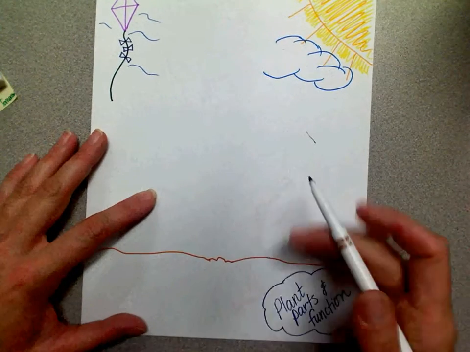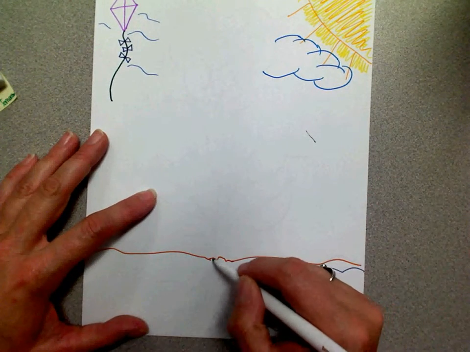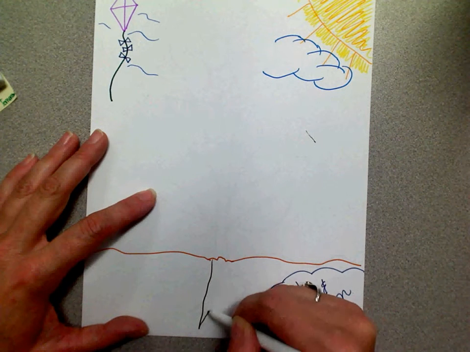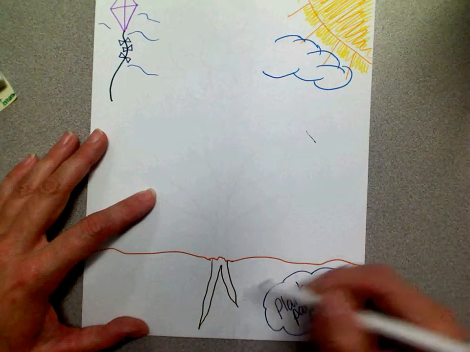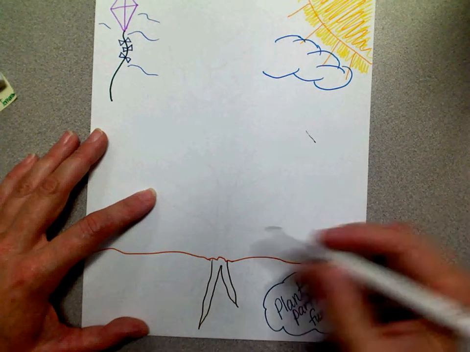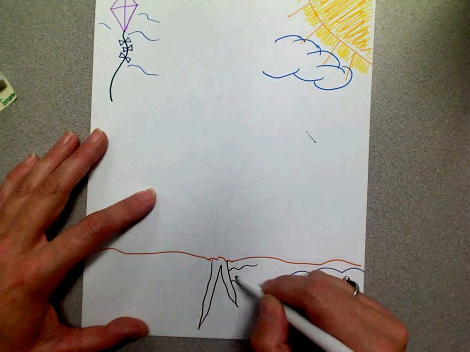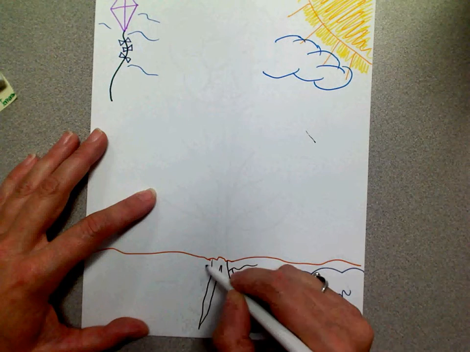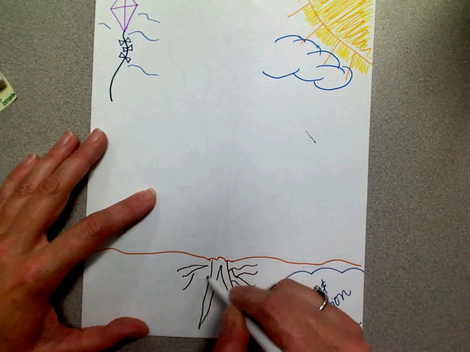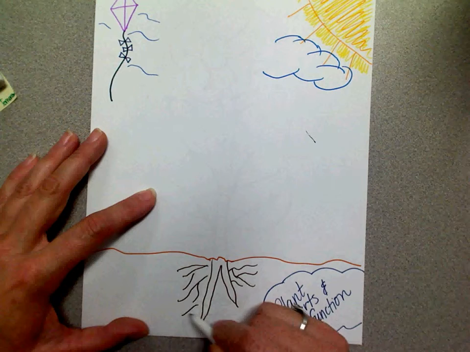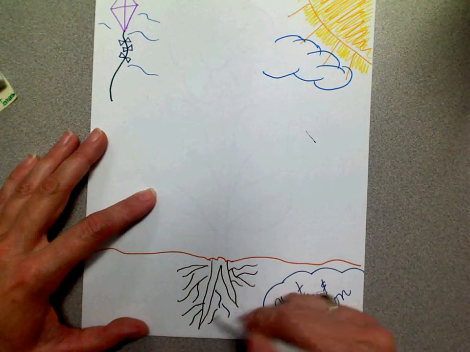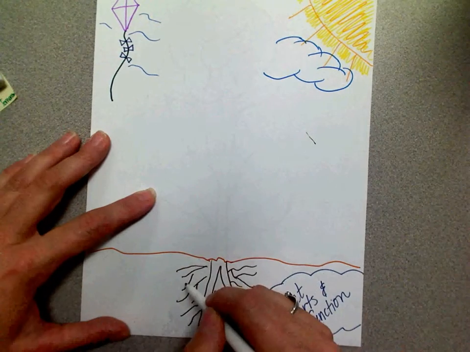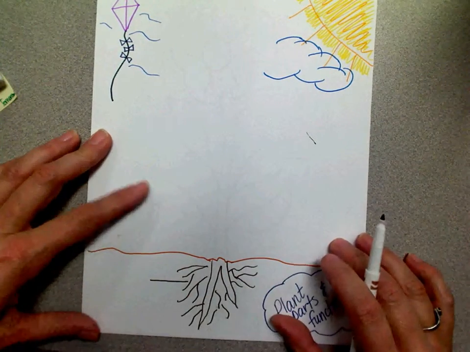The first part of a plant, of course, is going to be a seed. It's going to come from a seed, right? Everybody knows that. You all know that, and we're watching those plant bags grow, right? So the first thing we have are our roots, okay? You can be drawing this while you're waiting for me to talk again. Okay, so our first part, these are our roots.